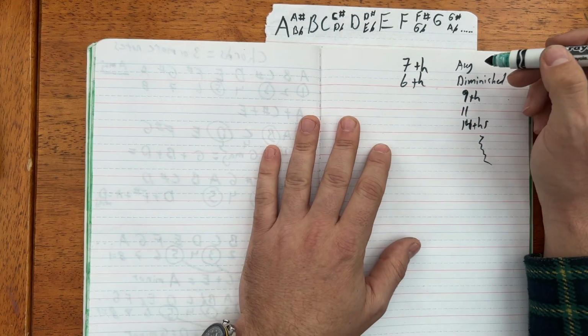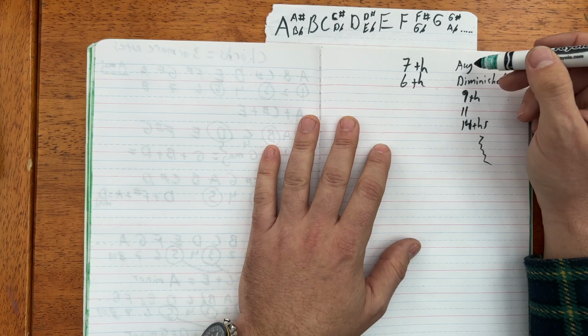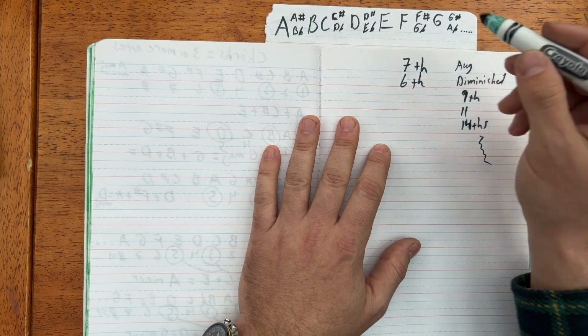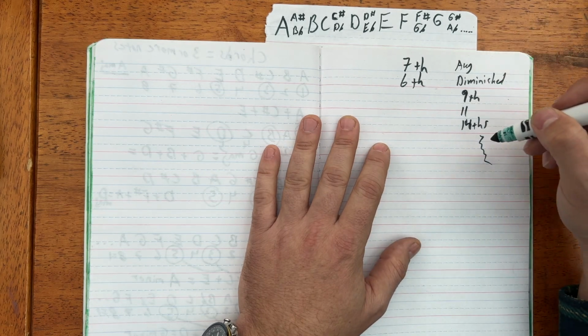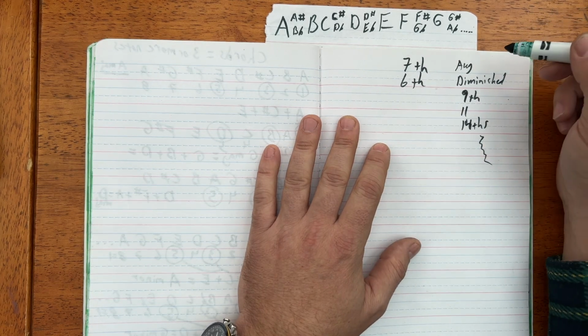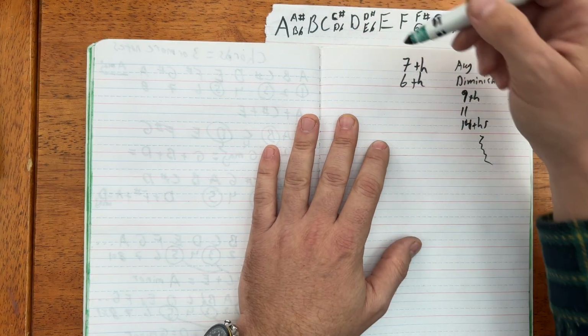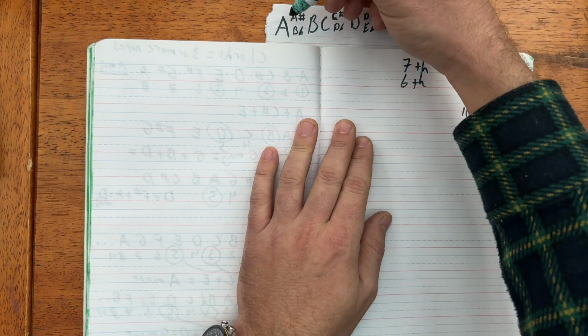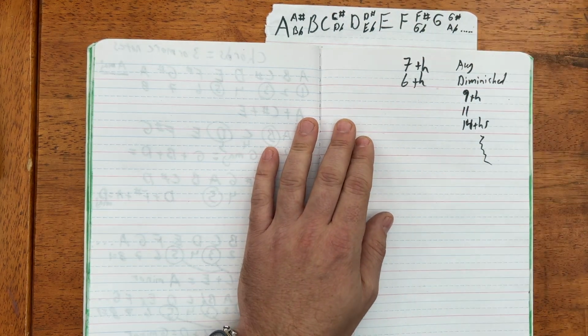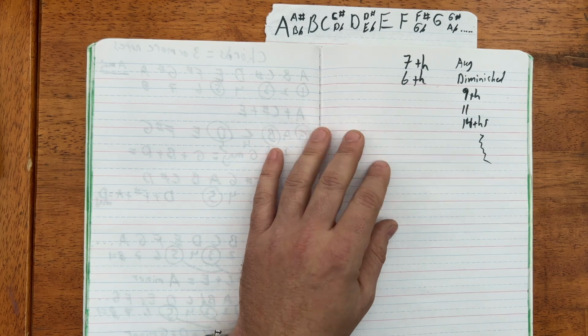But the more important thing to get right now is that no matter what you're doing here, everything can be explained by knowing your scales and using our handy dandy alphabet.